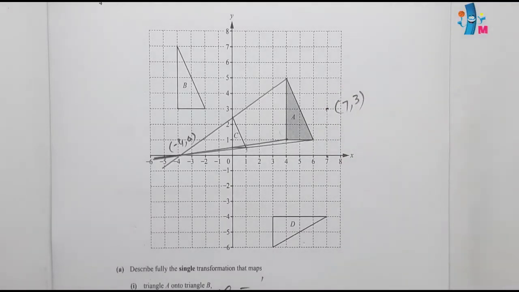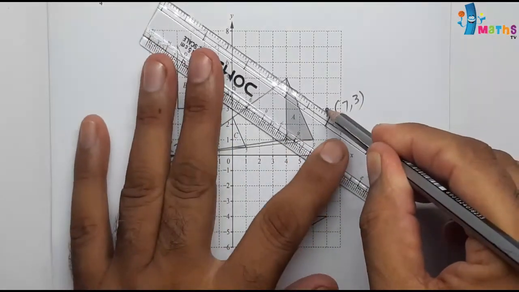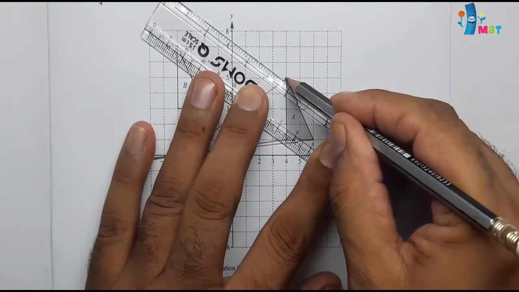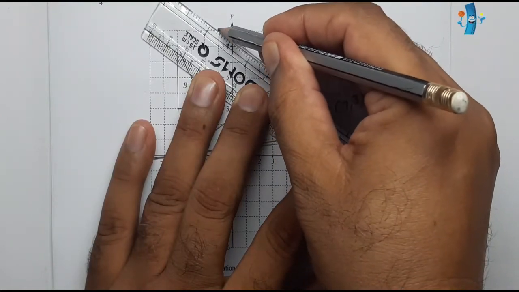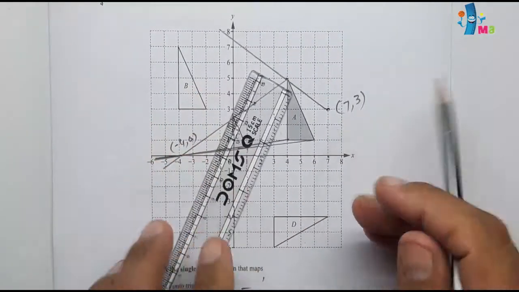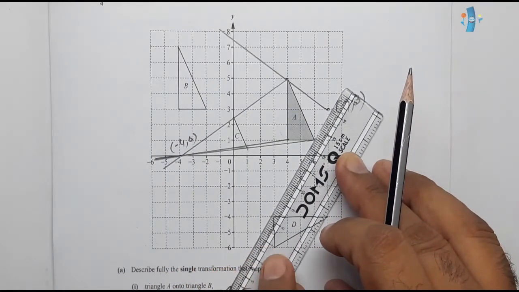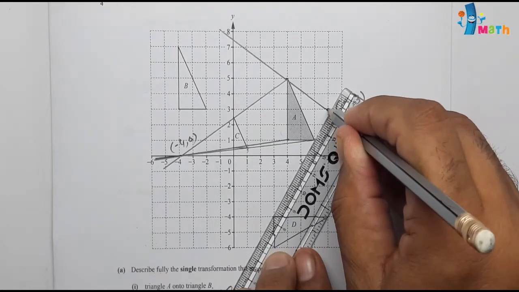This is the center, and from this point we will draw the lines like this one. So if we draw this line touching this one, it will be like this. Now we can draw another line which is touching this corner, and this will be over here.